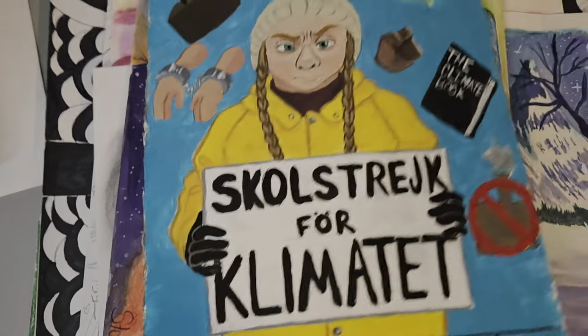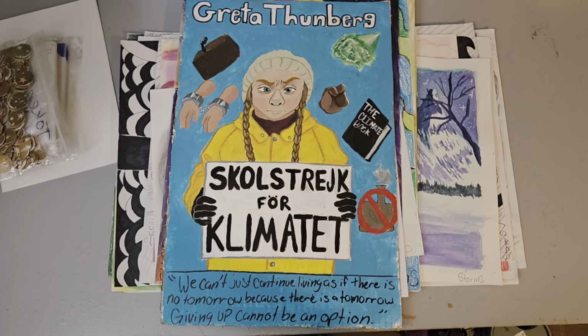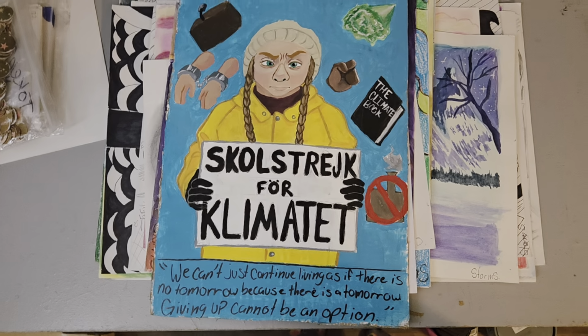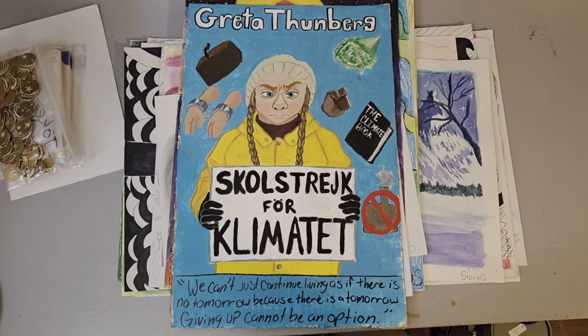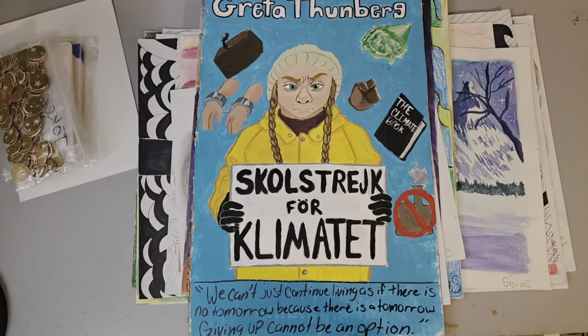Next is this. We had to do it for English class. We had to take a person from the New York Times Person of the Year award and basically draw them. Or we didn't have to draw them, but basically do a project on them. And for me, my project was painting Greta Thunberg.